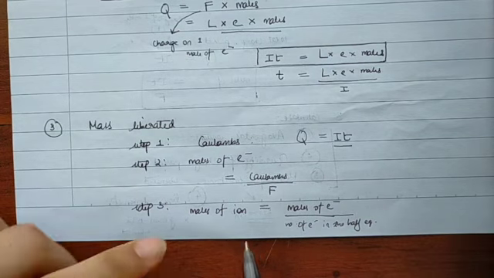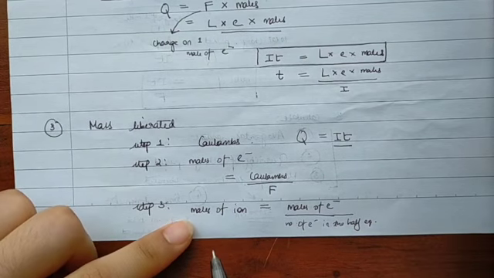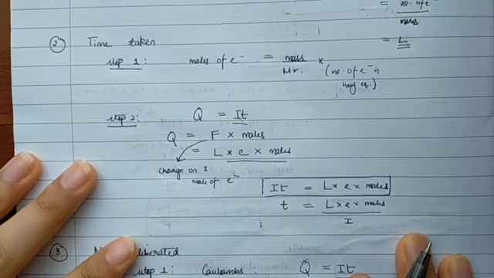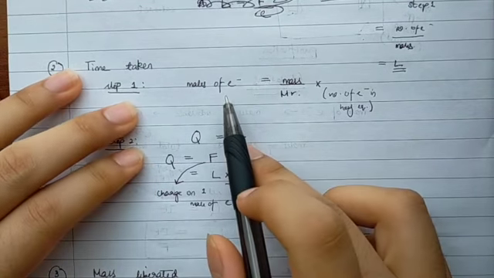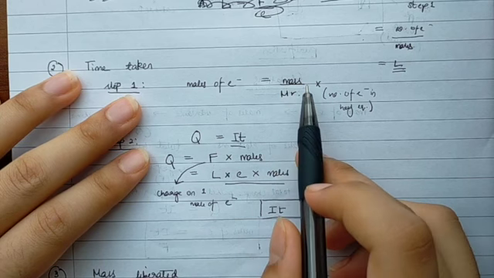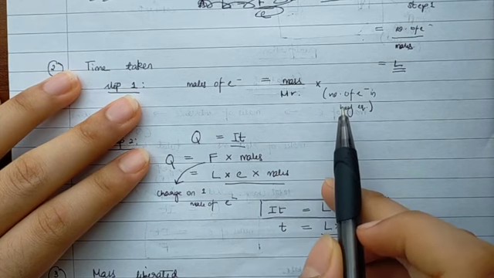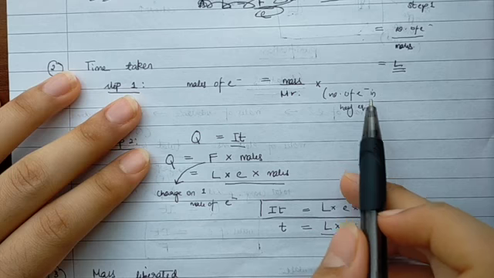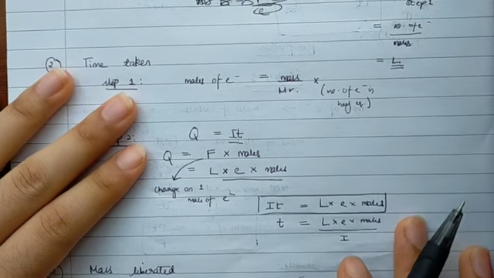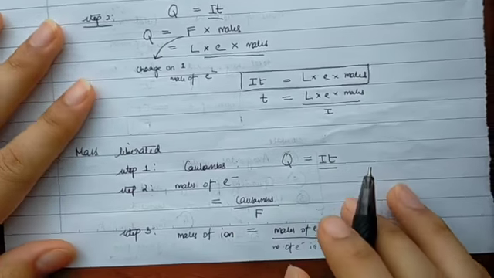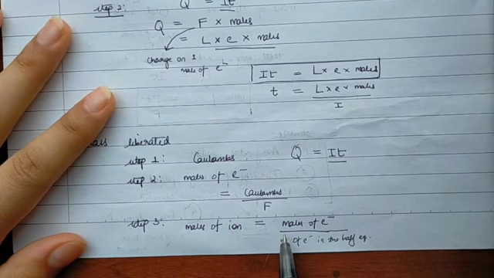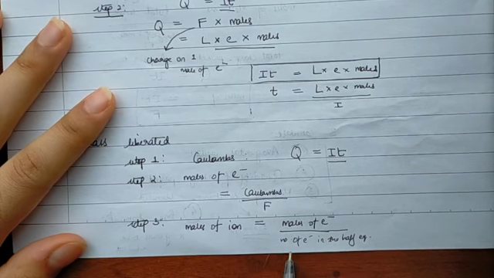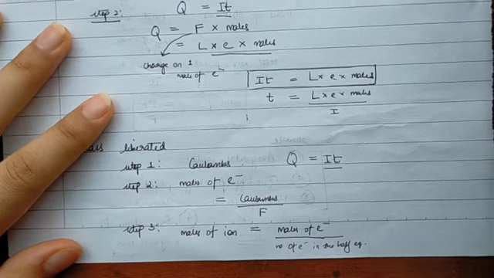Well, you could see here in this example, we calculated the moles of electron using mass over mR times moles of E in the equation, E as in electrons in the half equation. And this is moles of ion equals moles of electron divided by moles of electron in the half equation.